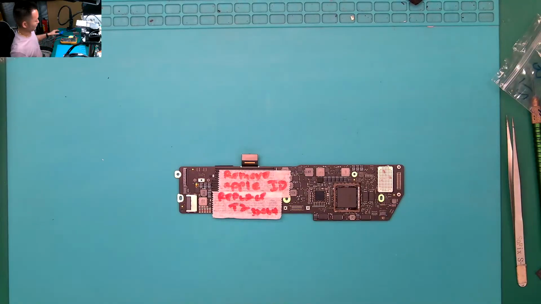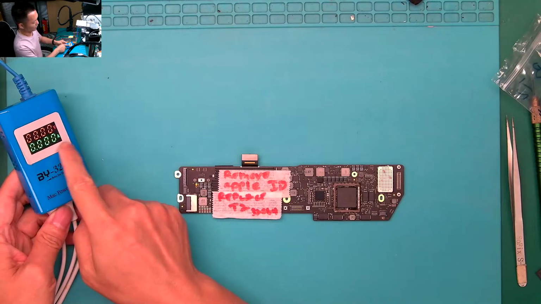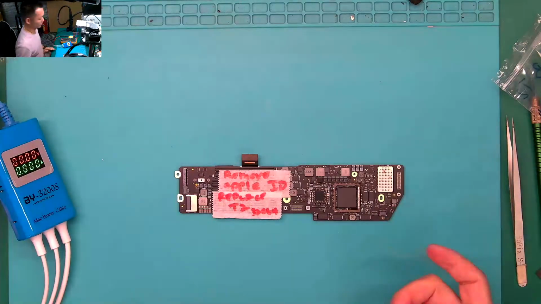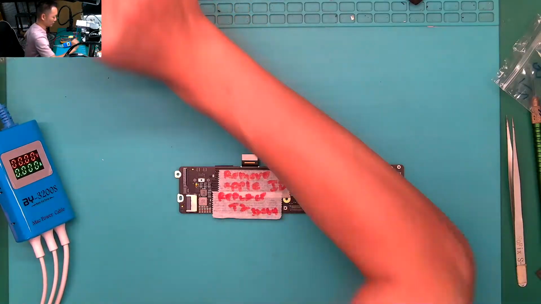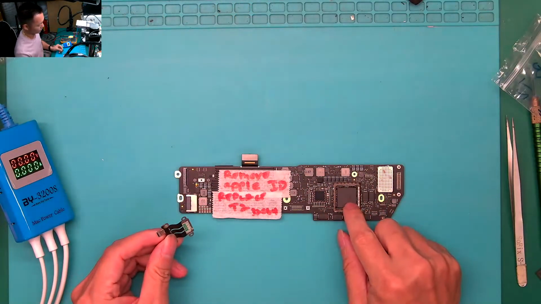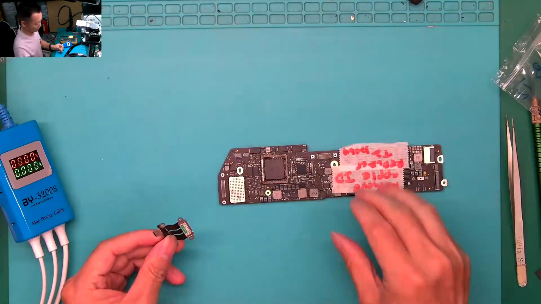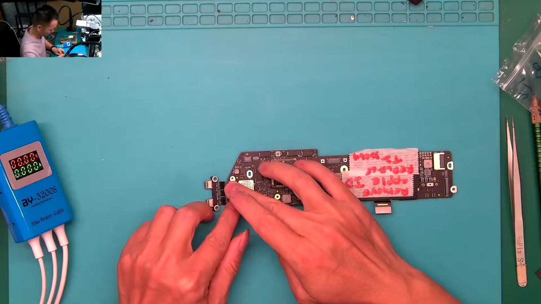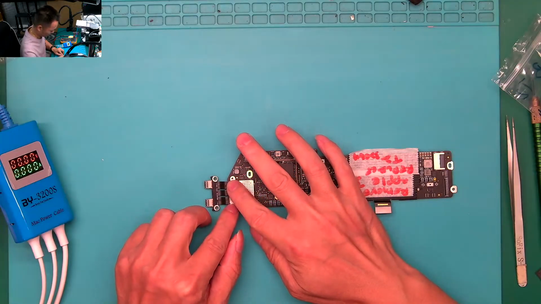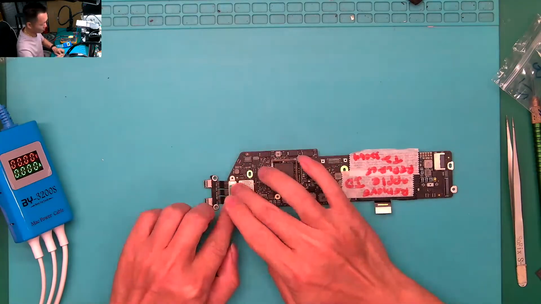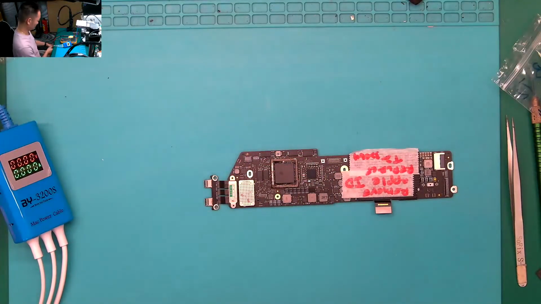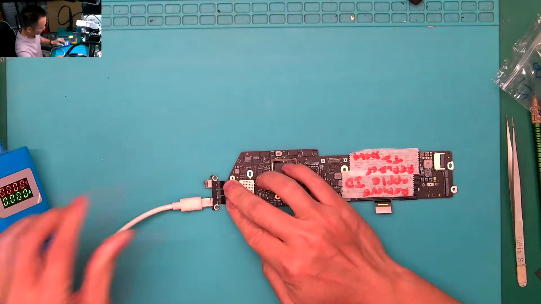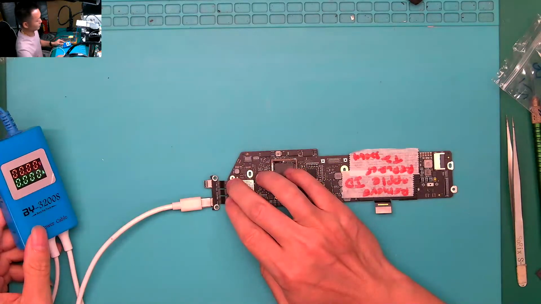You can see the current. Okay, see this current. And now it's only 5 volts because you replace the T2 chip. It automatically goes into the DFU mode. Okay, you replace the T2 chip, it will automatically go into the DFU mode. No recovery mode. Okay, it's a DFU mode. So now you must restore. Okay, and connect the cable to see the current. Okay, now you see this current.